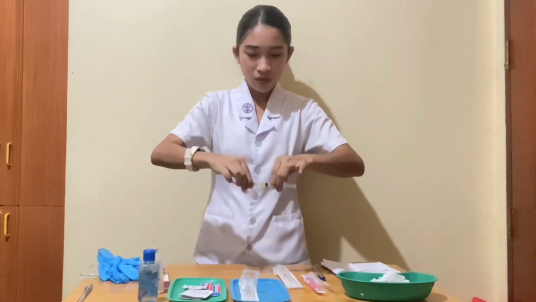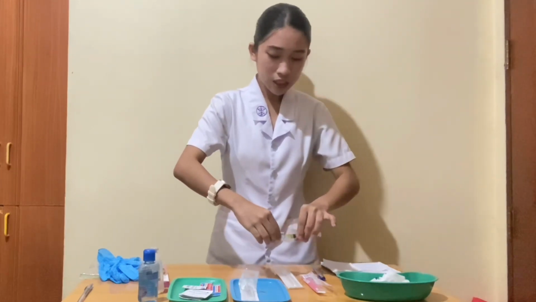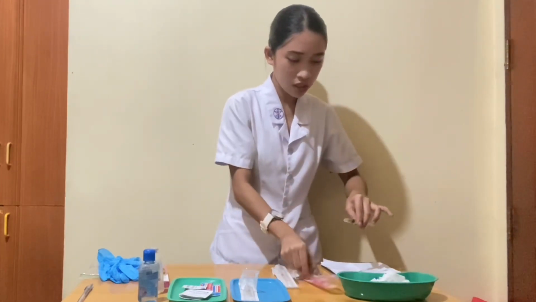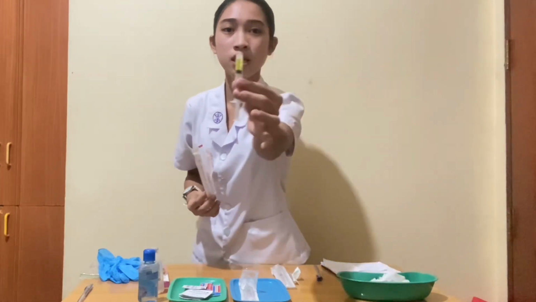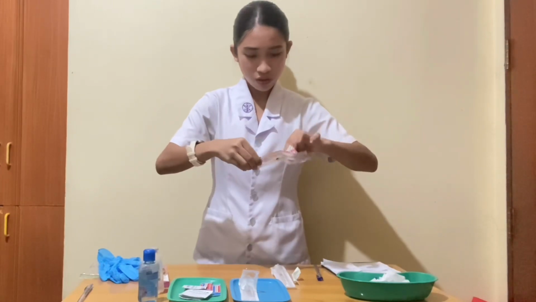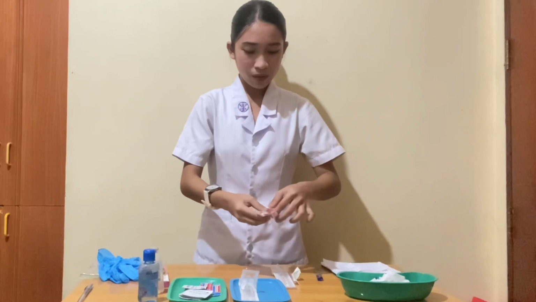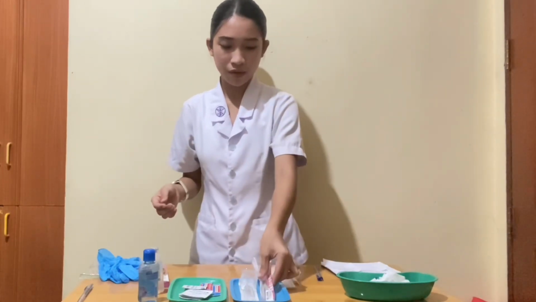And then remove the aspirating needle and attach it to the regular needle. As you can see, here is the medication. So I'm just going to attach this one and put it on our prepared tray.